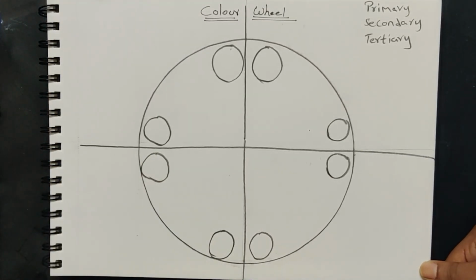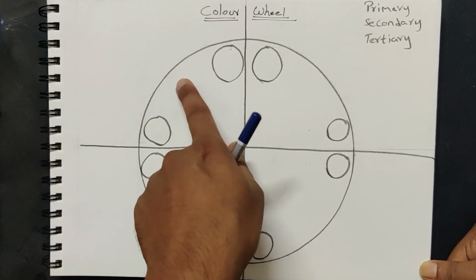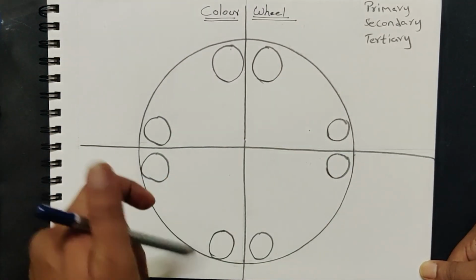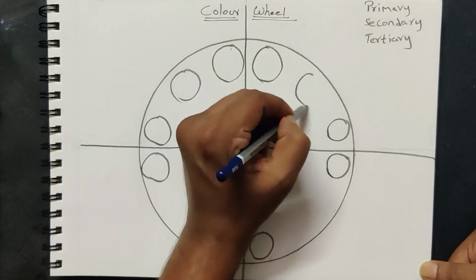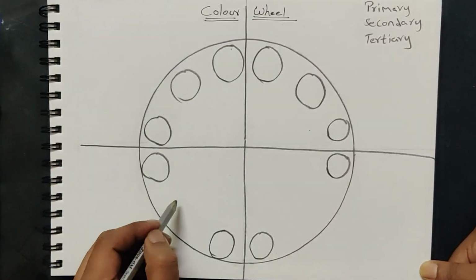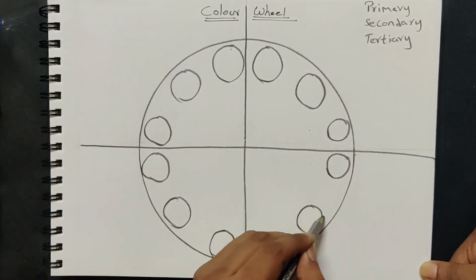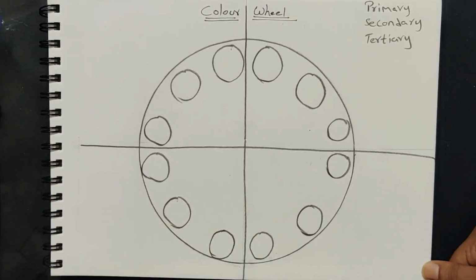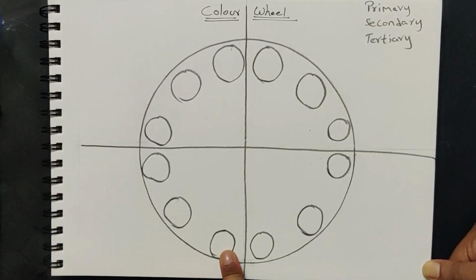After that, you have space here, right? You have to make one more circle in every space here. And in every empty space, you have to make these circles. That's how you will form a color wheel. Is it very easy? Simple.